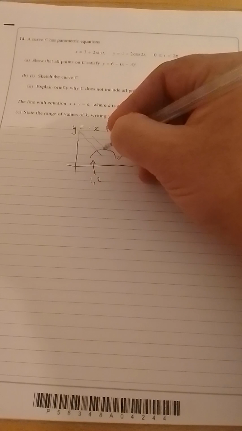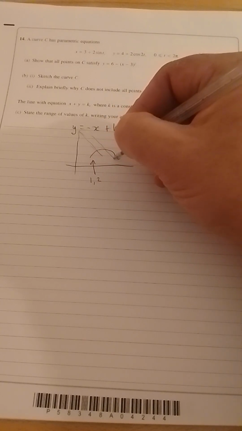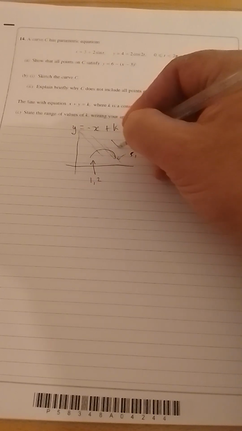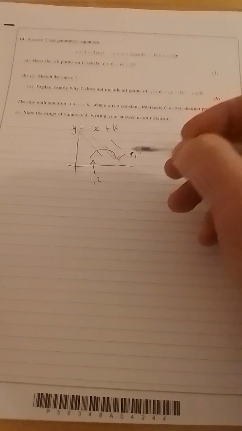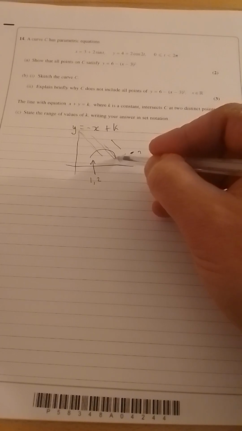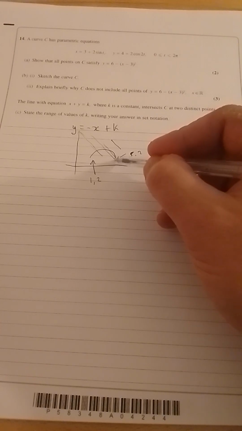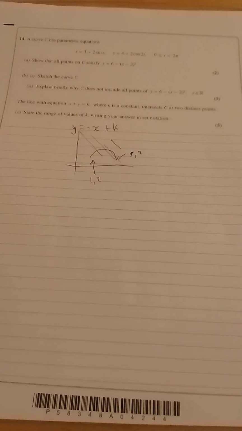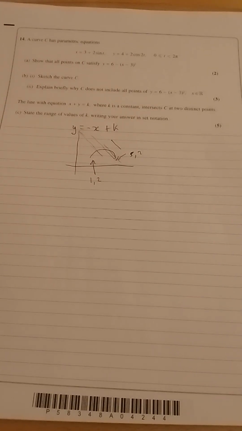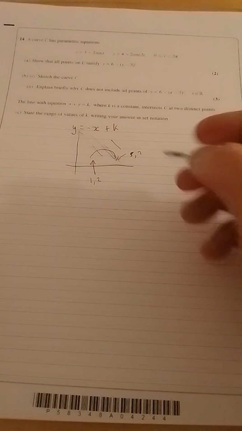And if at some point it would start crossing through the curve at 2 points, and it would cross the 2 points here, and eventually when you go up here it would miss completely. Now if you notice that, the second point that it crosses the curve is always further across than the first point. And the furthest point that the line could cross the curve would be at 5, 2. So using that, we can work out a possible value of k.